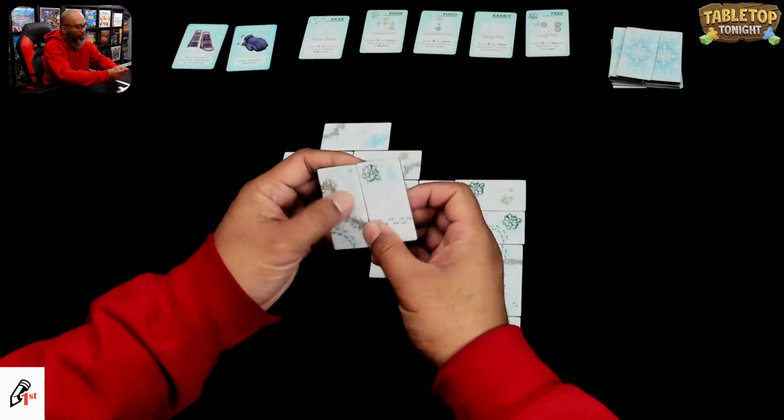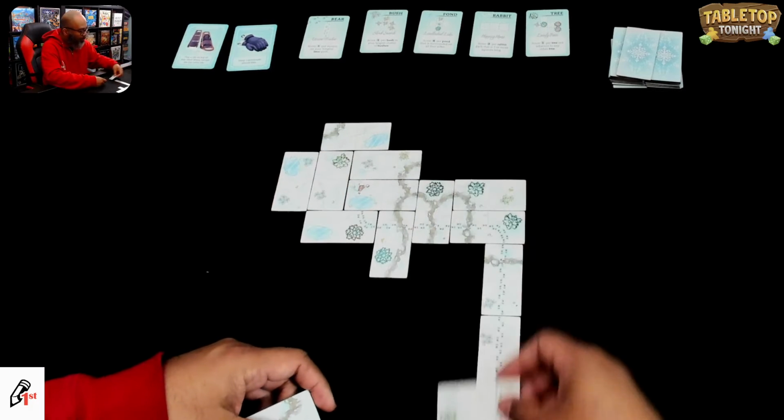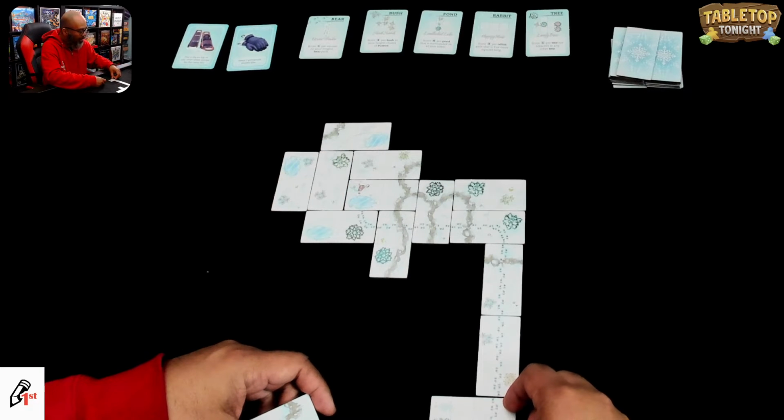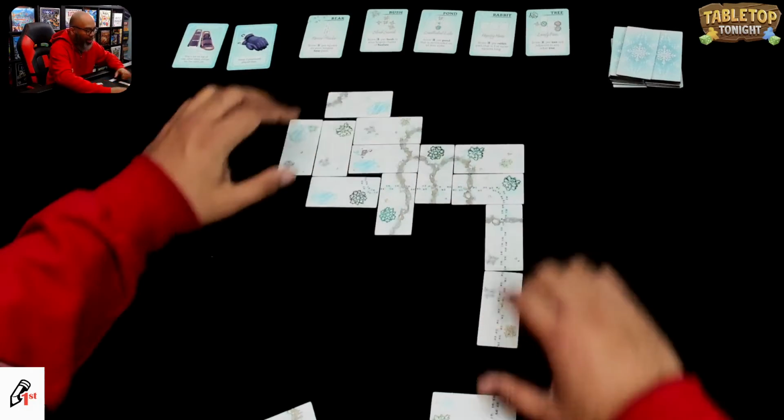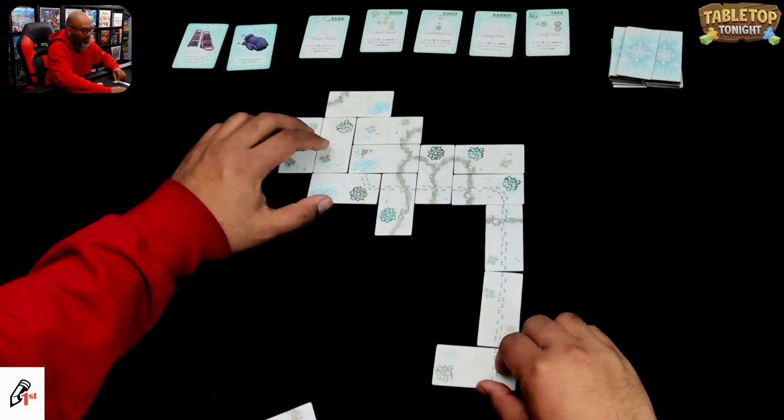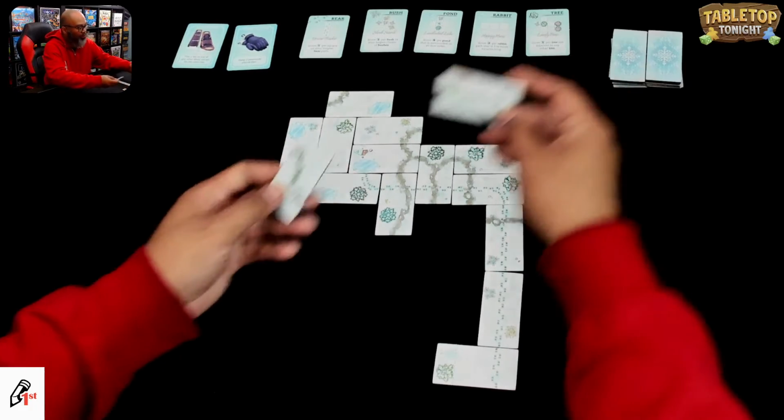Each are 3 squares. So I've got 2 of them here. There'll be 2. So maybe we should continue the path here. The bear. I'm gonna bring this up again. Wow, again, you just never know how things are gonna play out. Look at this. Okay, let's draw another one.